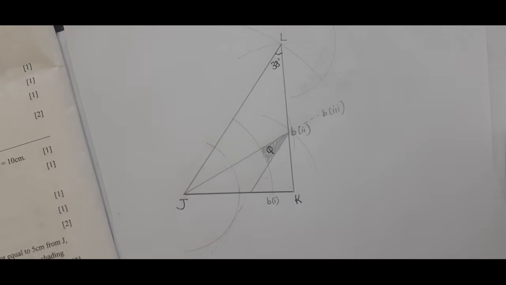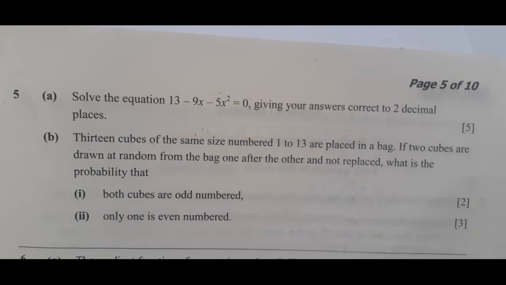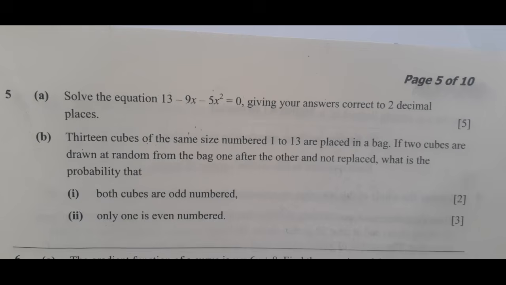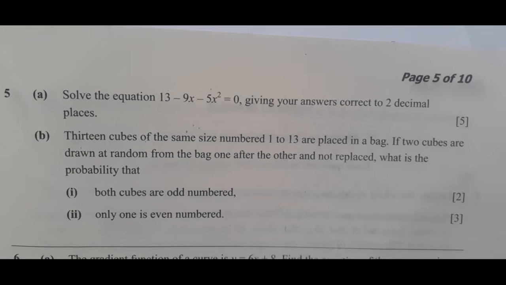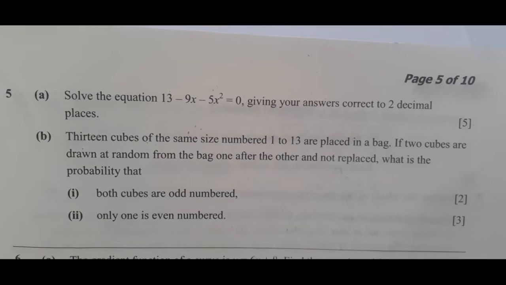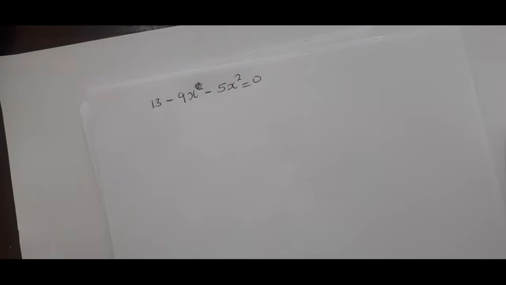Okay? Question 5a reads: solve the equation 13 minus 9x minus 5x squared equals 0, giving your answers correct to 2 decimal places. Okay, that is our 5a. So this is the equation that we are supposed to solve. Now, you should know that to solve this equation, you are always given a formula that you are supposed to use here.